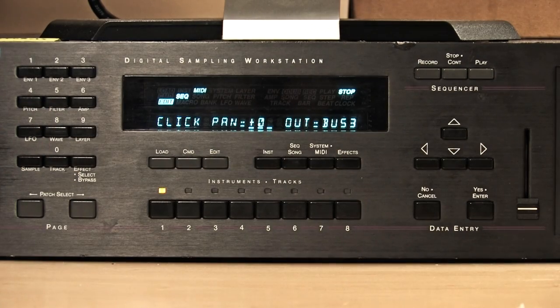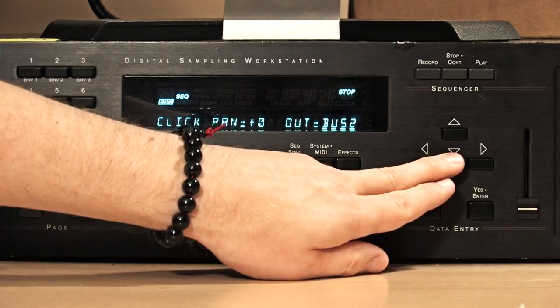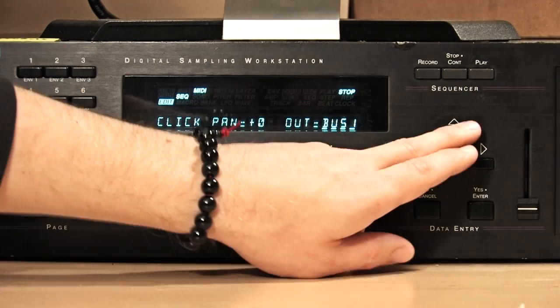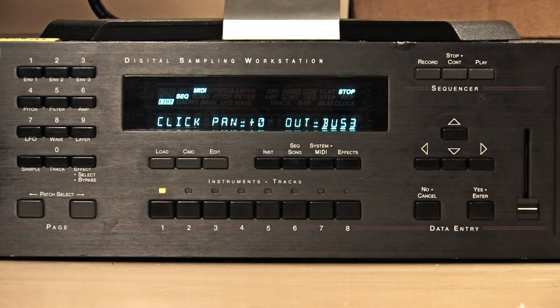Click pan, some people like to pan that to one channel or the other to help separate the instrument from the click. I leave it pan centered. Out, that is very important on the click. Bus 3, that will be free from effects. If you go down to bus 1, any effect that you have on bus 1, be it reverb, distortion, flange, whatever, the click will be played through that bus and you'll hear the click with those effects. So the click will be blending into the instrument, which is probably not what you want. Bus 3 is very recommended for click.